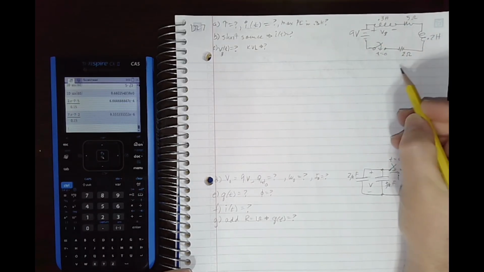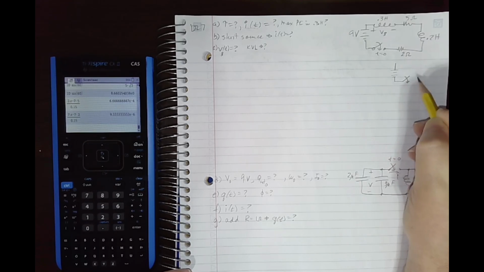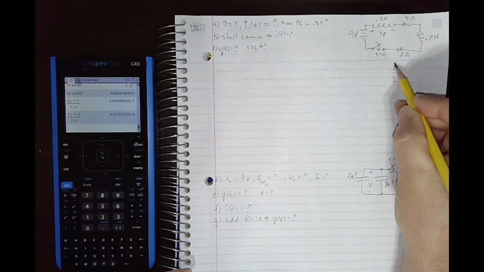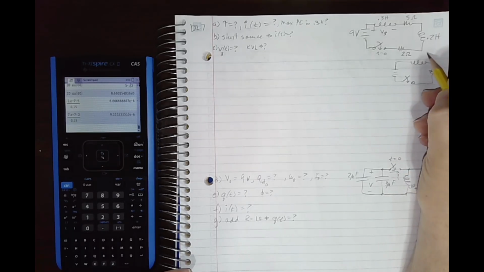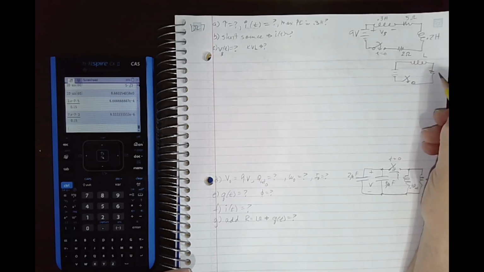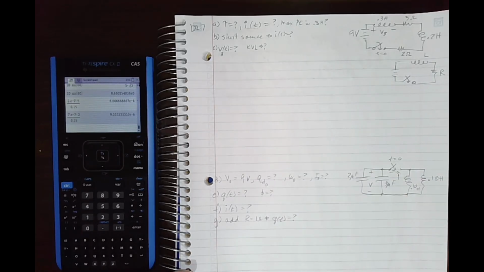All right, so let's make this circuit have just one inductor and one resistor. We'll just call them L and R to match the equations that we have. They're the total inductance and total resistance. And so, looking at our circuit, what do we have? Parallel, series, what is it?